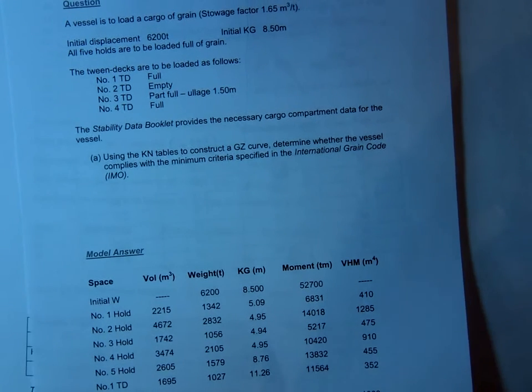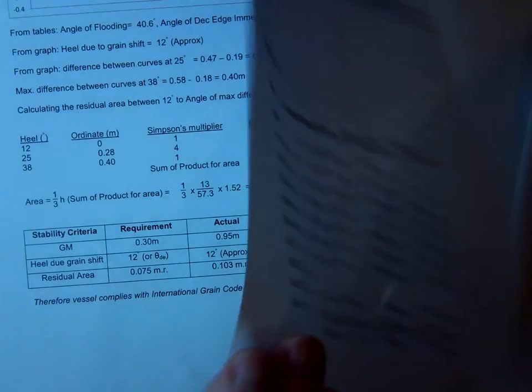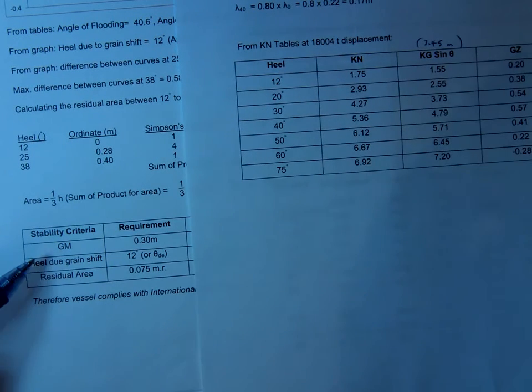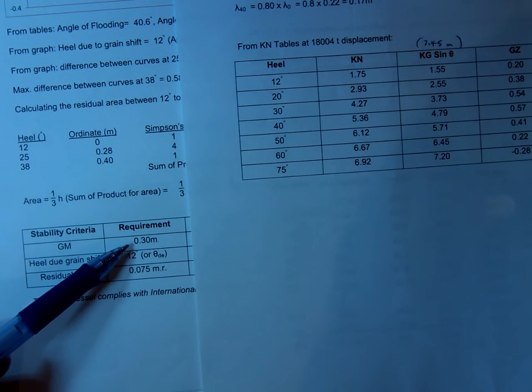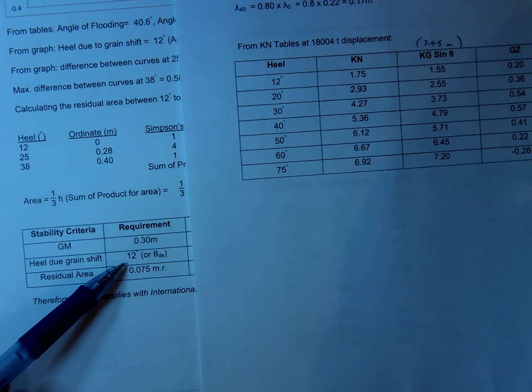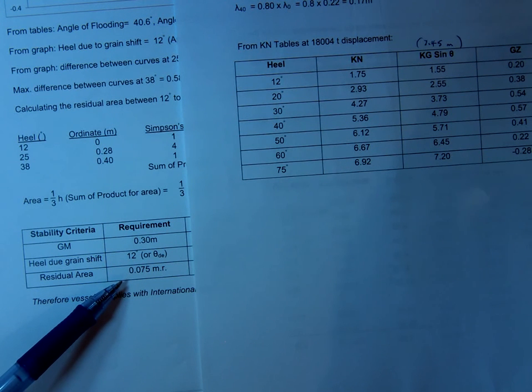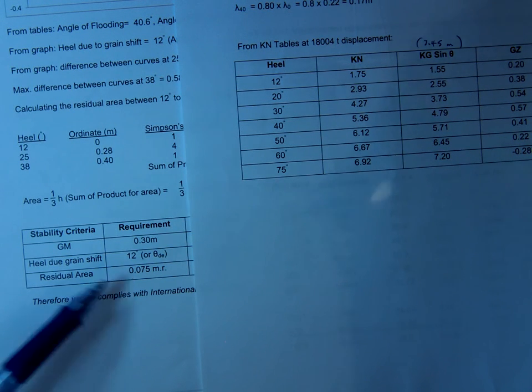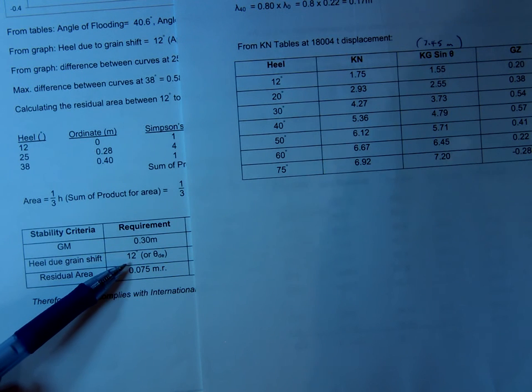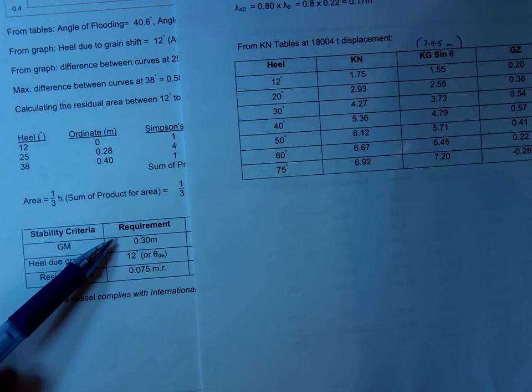Well, before we start, let's look at what the minimum criteria is for our vessel. Minimum GM 0.3, heel due to grain shift 12 degrees or the angle of deck edge immersion, and the residual area under the GZ curve between our heeling arm curve and the actual GZ curve itself, minimum 0.075. The other requirement, which isn't a mathematical number, is that the vessel of course must leave port upright, so she mustn't be listed at all.